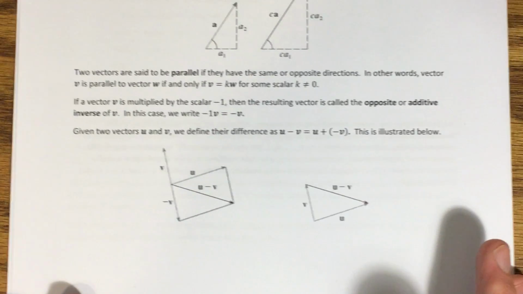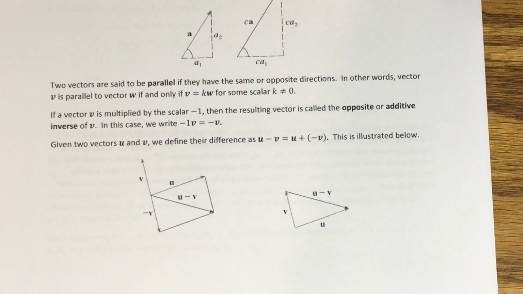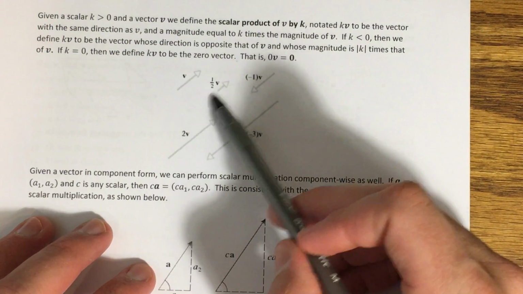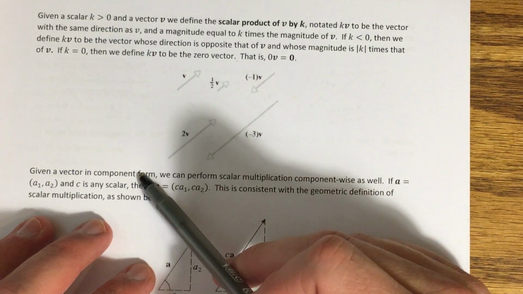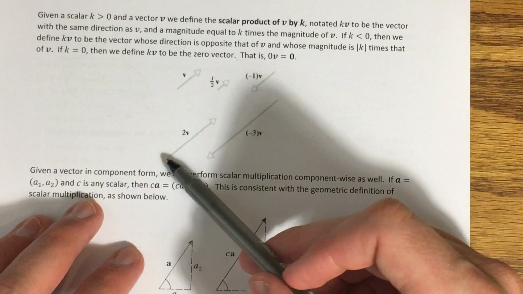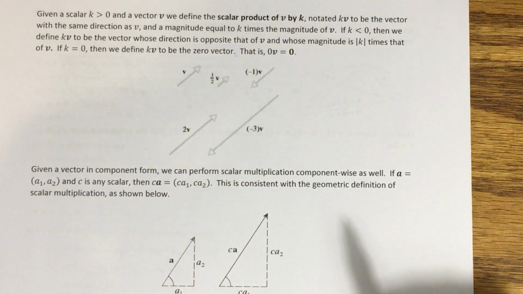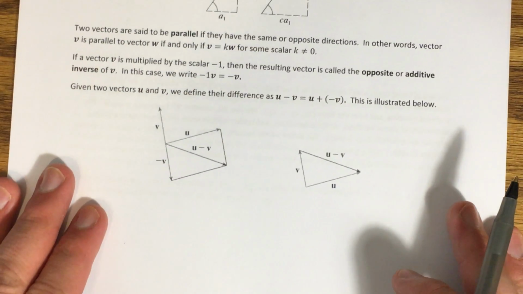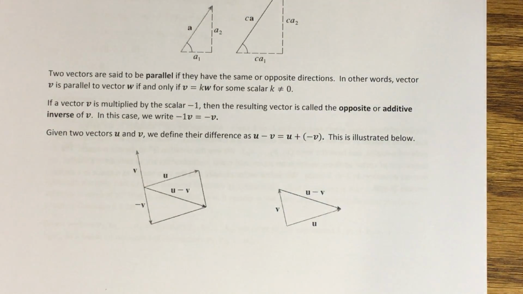We say that two vectors are parallel if they have either the same or opposite direction. And you can kind of see up here why we would use that terminology. These three vectors here all have the same direction. These two vectors here have the opposite direction as these. But if we were to put lines through all five of these, all five of those lines would appear to be parallel to each other. So that's the terminology that we're going to use. Two vectors are parallel if they have the same or opposite directions.